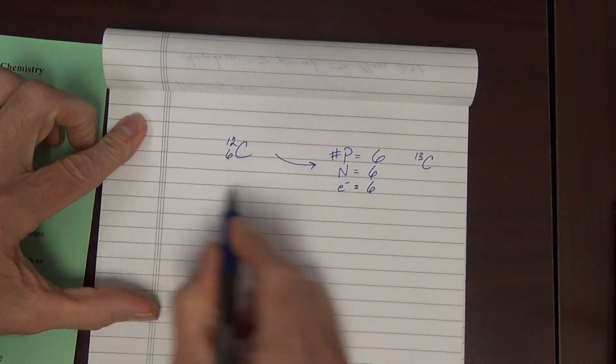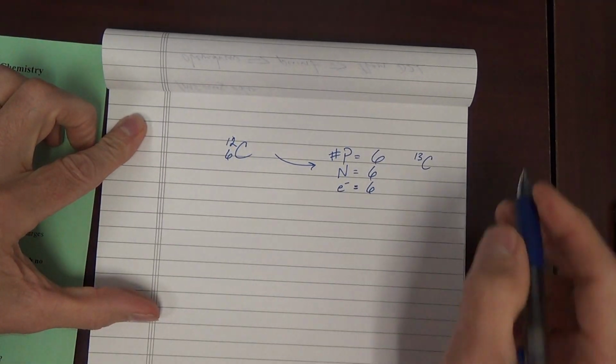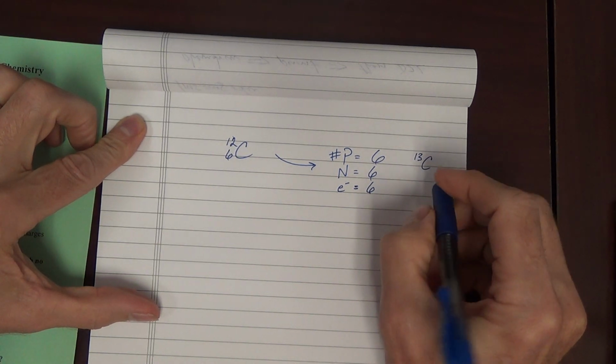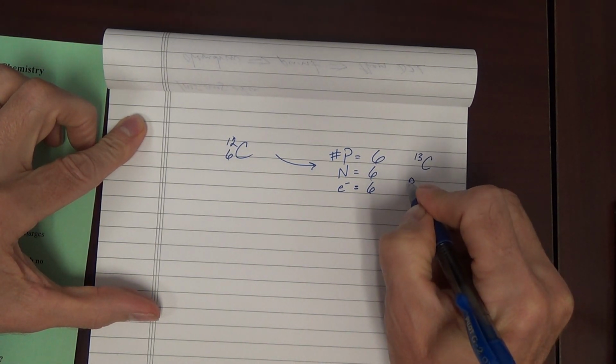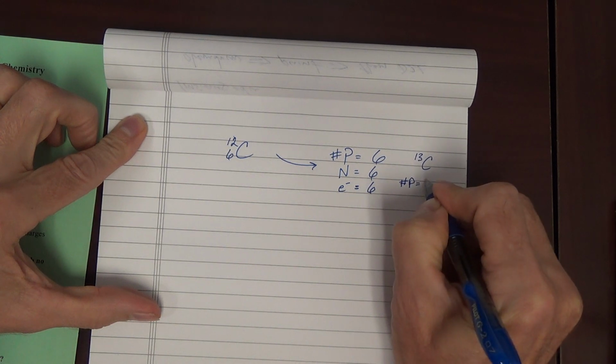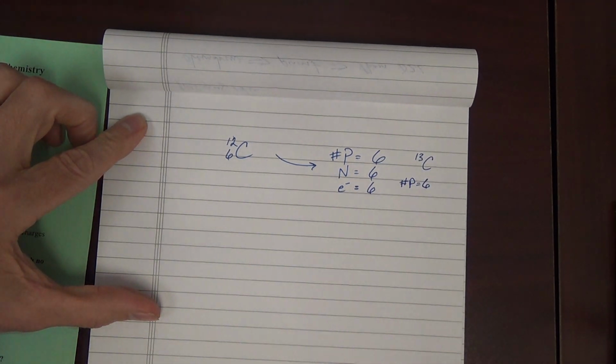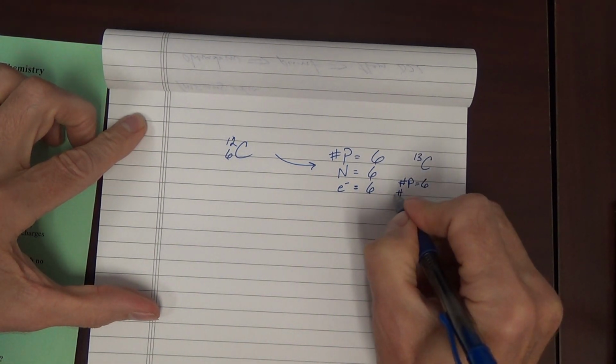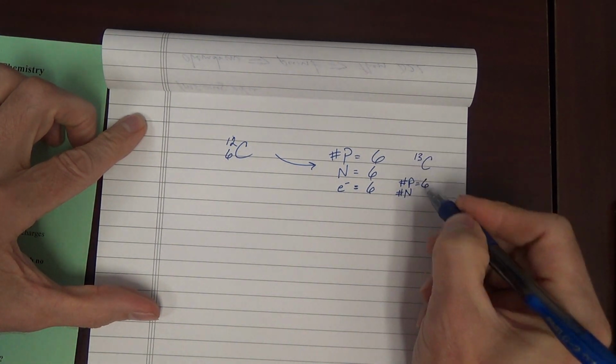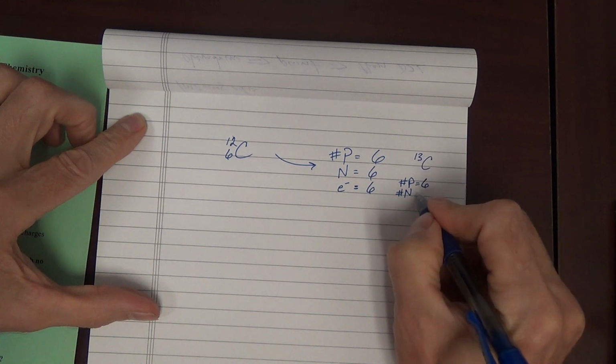I should have set this up and come across here so we can put the numbers here. Protons, of course, is 6. Any carbon is 6 protons, right? That's that 6 number that is always there by default. Number of neutrons. Well, the difference in these two is 7.